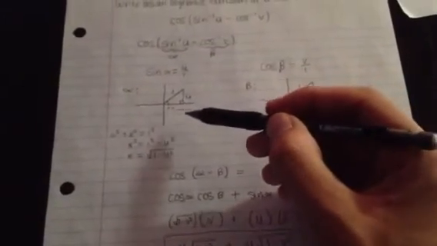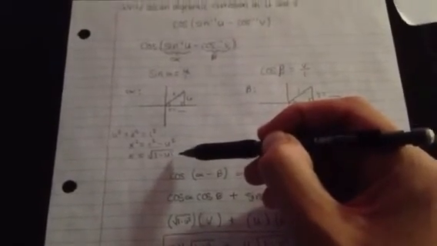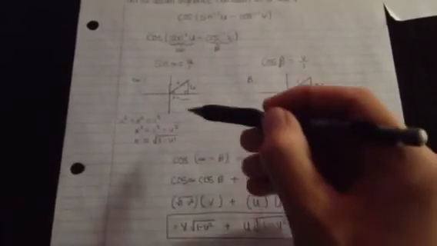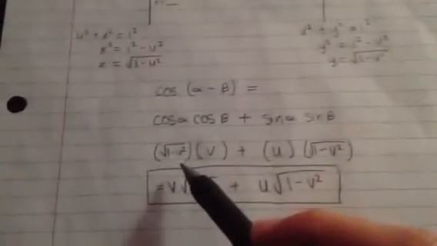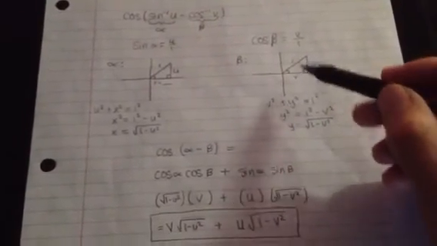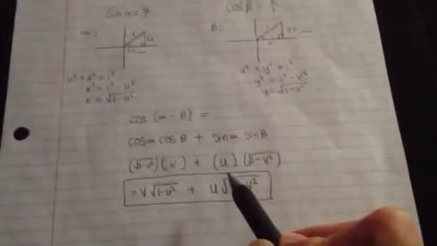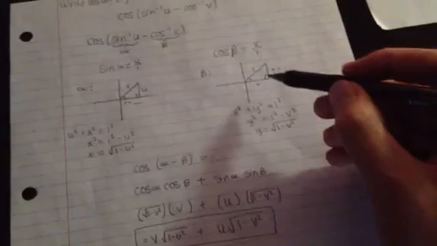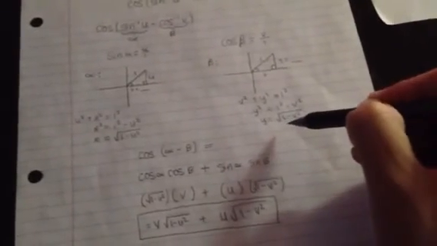So cosine of alpha is the adjacent side, which we found to be the square root of 1 minus u squared, over 1, which is the hypotenuse. So that's where that comes from. Cosine of beta is just v over 1, so v. Sine of alpha, going back to alpha, is opposite over hypotenuse, u over 1, just u. And the sine of beta is the opposite over hypotenuse on beta, and again we found that right here: the square root of 1 minus v squared over 1.